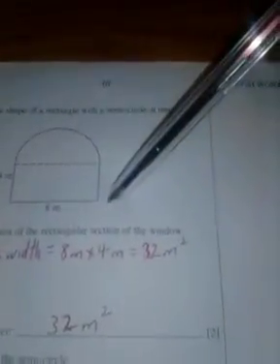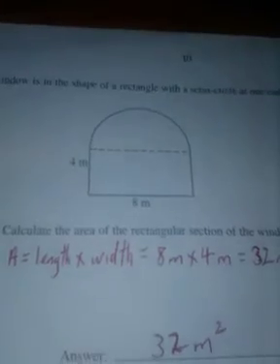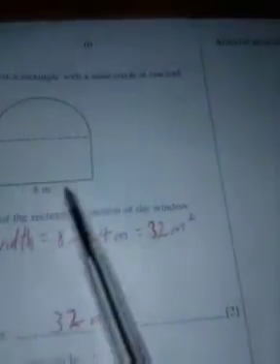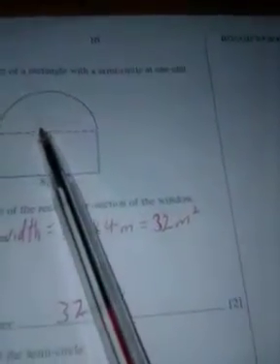A window. You have this window here. It says to calculate the area of the rectangular section of the window. The rectangular section is 4 by 8. So the area is equal to length times width. 4 times 8 is equal to 32 square meters. State the radius of the semicircle. So this would be the diameter, which is going to be 8 meters. Half of this would be 4 meters. Right? So the radius is going to be 4 meters.